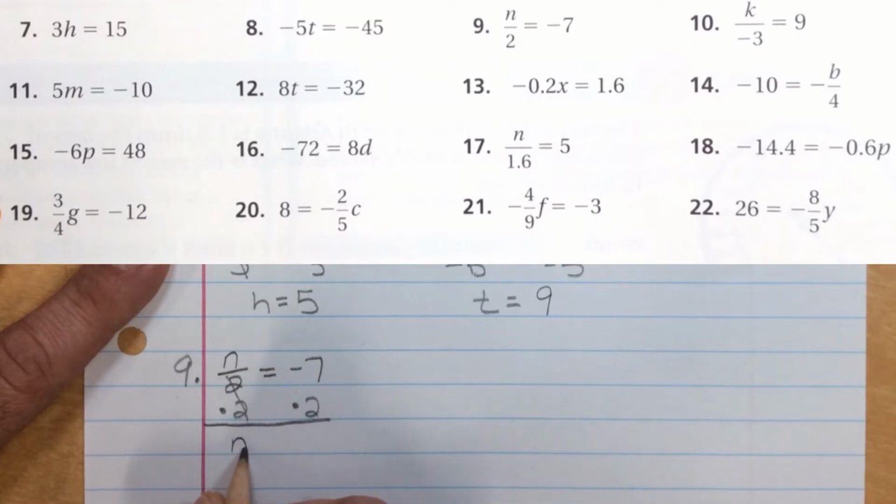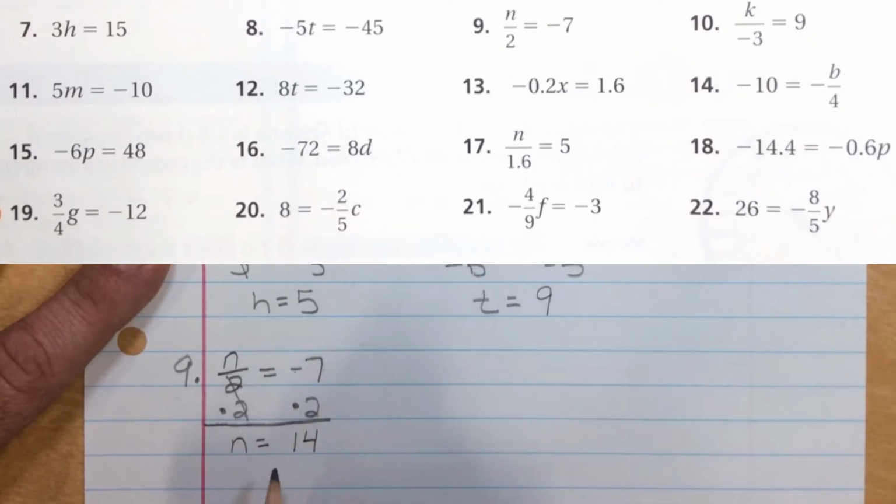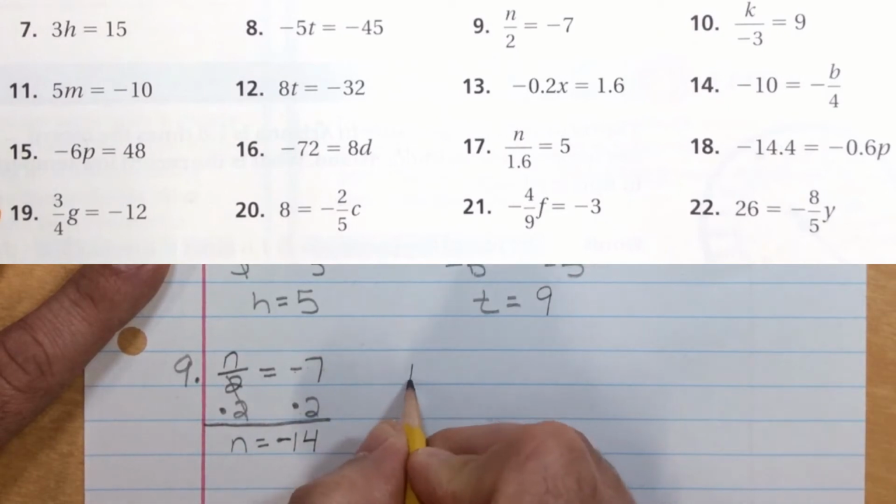These will cancel out, leaving me with just n. And here I have negative 7 times 2. 7 times 2 is 14. One of each, a positive and a negative, gives me negative 14. Number 10.